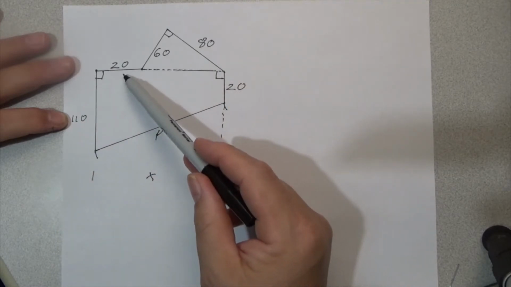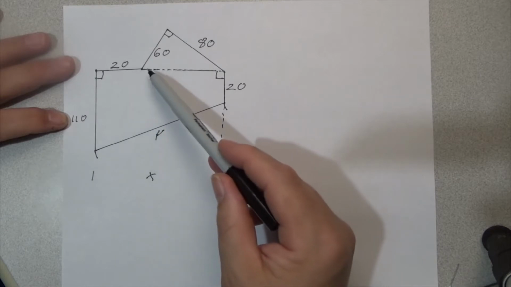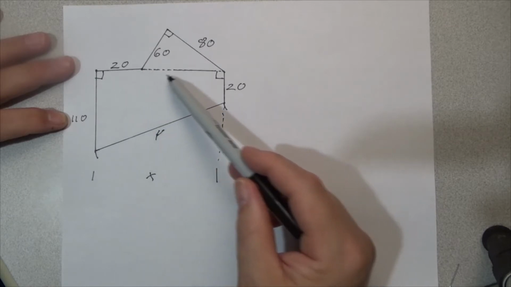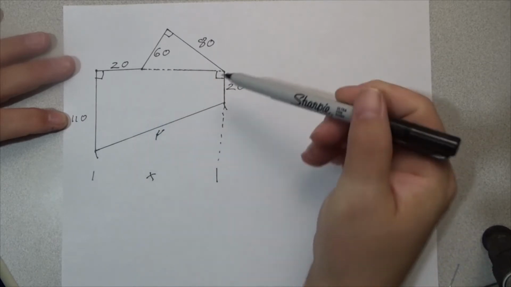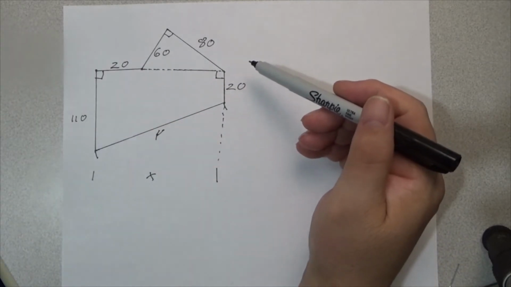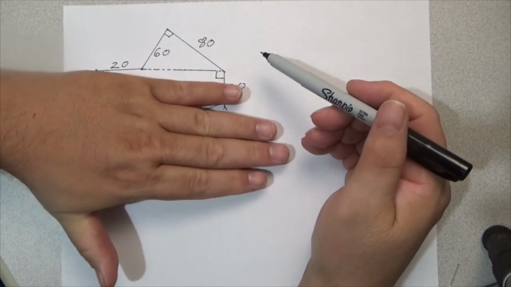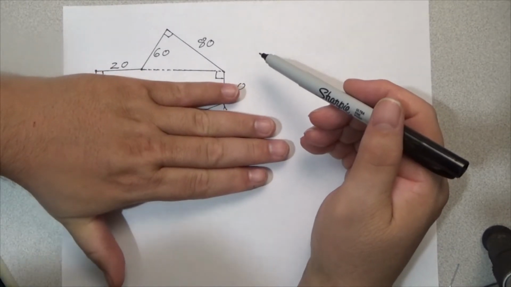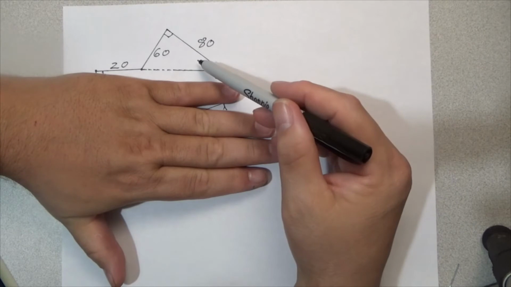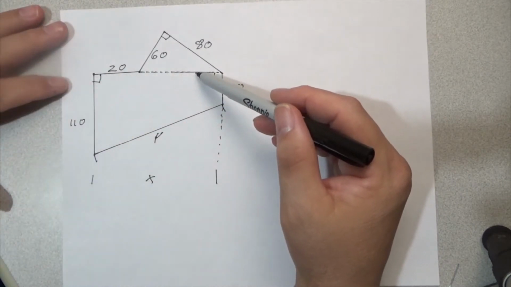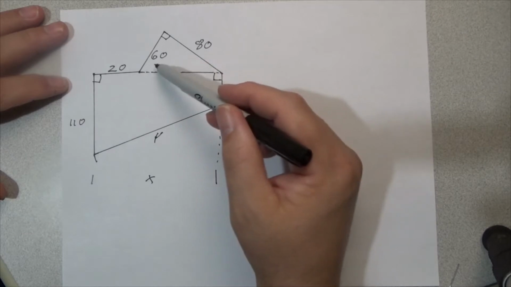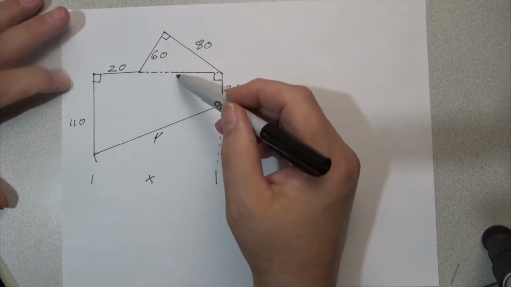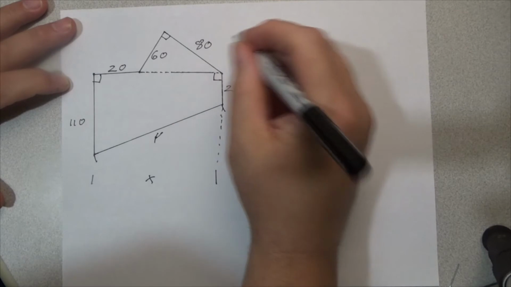Well, I already know this part of it's 20. And so if I can just know this part right here, I can add that to 20. Well, let's focus on just this triangle right there. So you need to be able to focus on just one part at a time. So this is a right triangle. The hypotenuse is what I'm looking for. So I have two sides, two legs rather, and I need to find the hypotenuse.